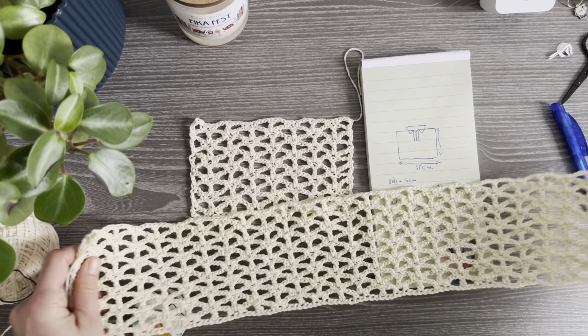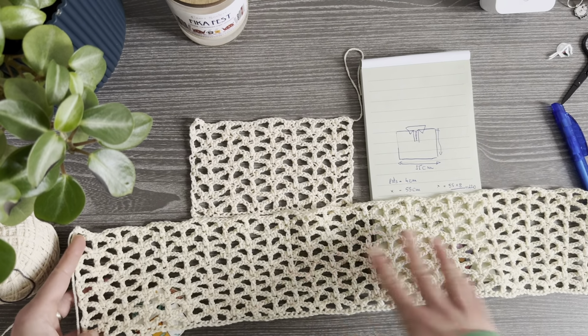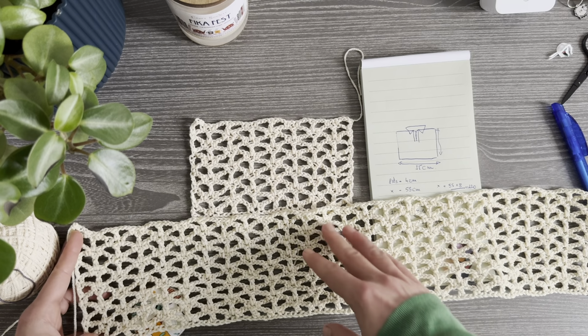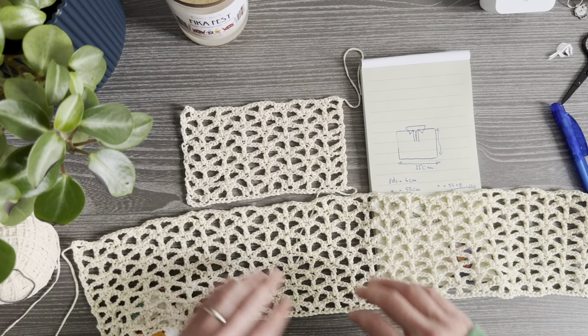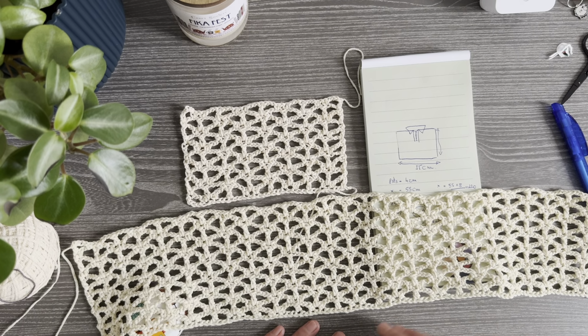I chose the 225 and already started to work on my panel. So this is how you are using a stitch chart to design a t-shirt. I hope that this tutorial was helpful.